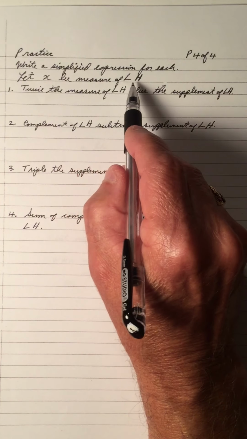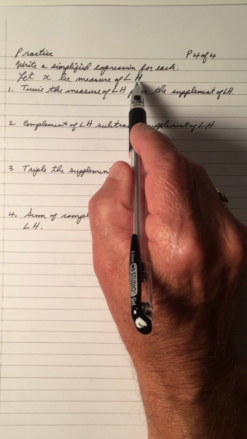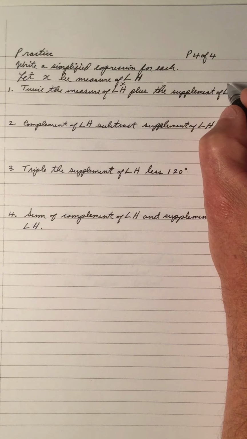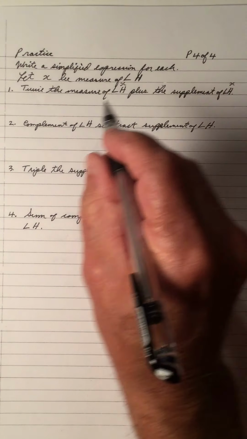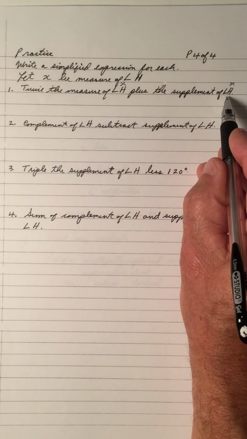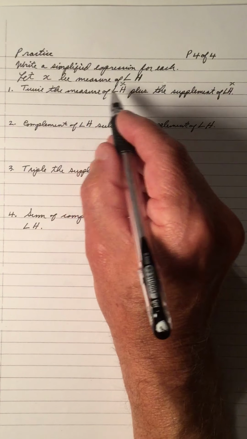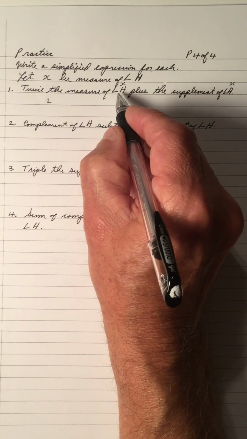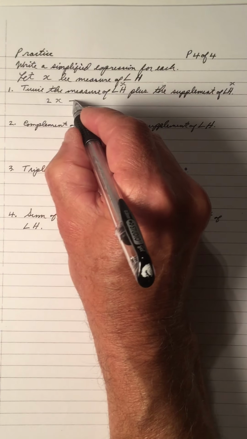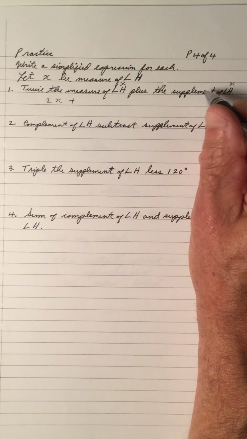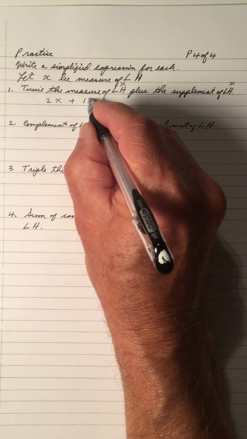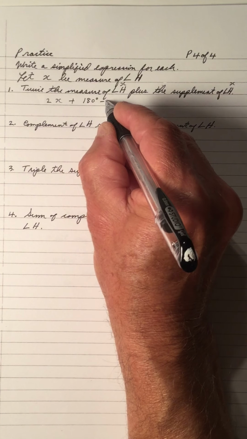Let x be the measure of angle h. So the measure of angle h is x. Now, twice the measure of angle h plus the supplement of angle h. Twice the measure of angle h is twice x, done, plus the supplement of h. The supplement of h is 180 minus x.